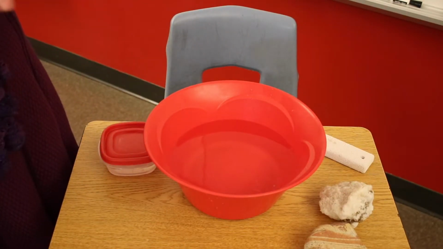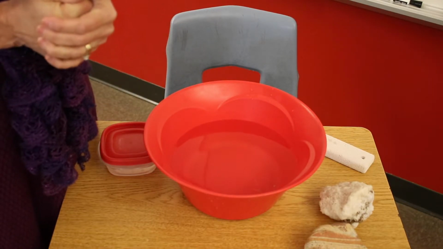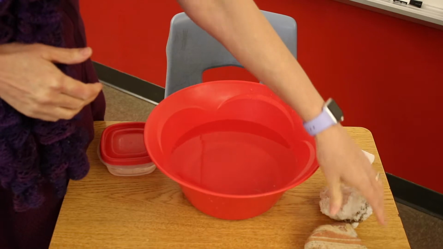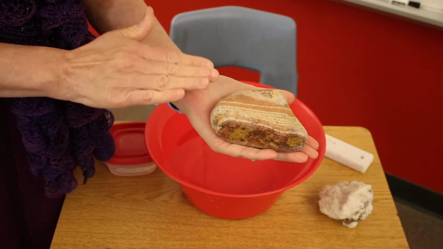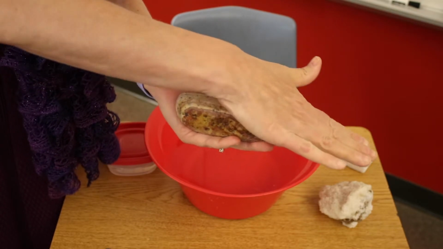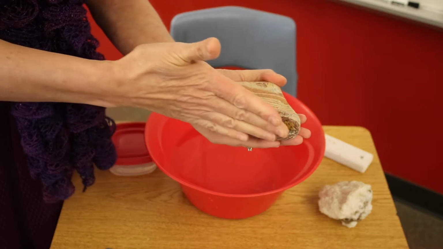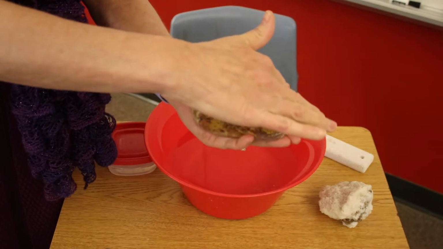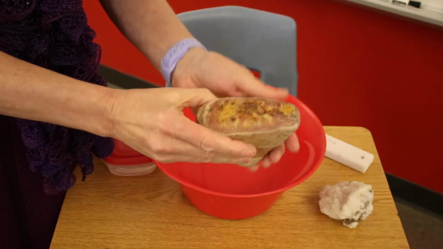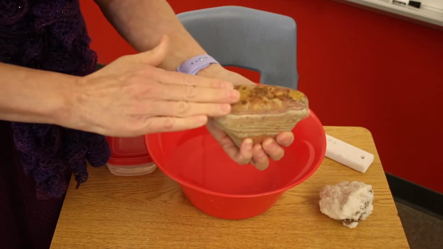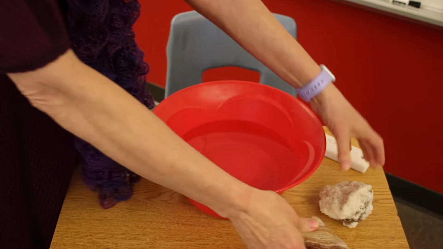Now we're going to talk about texture. Texture means how something feels. So if we're looking at this rock, and you pick up your rock when you get yours, this rock feels very smooth to me. It is very smooth. I can't feel any sharp edges, and if I turn it over, it's the same thing. Very smooth on all surfaces. So I would call this rock smooth.